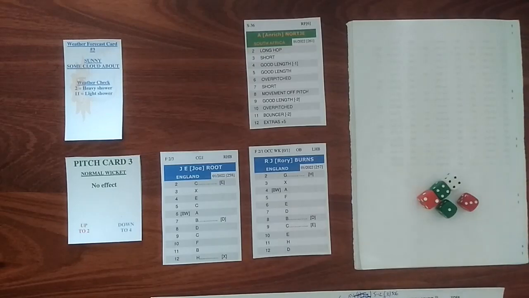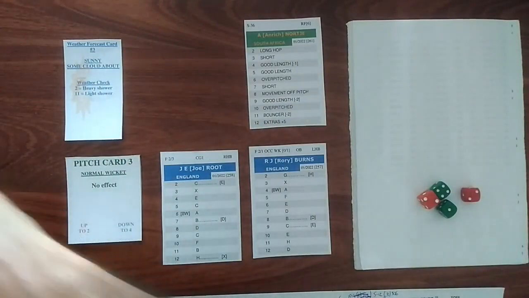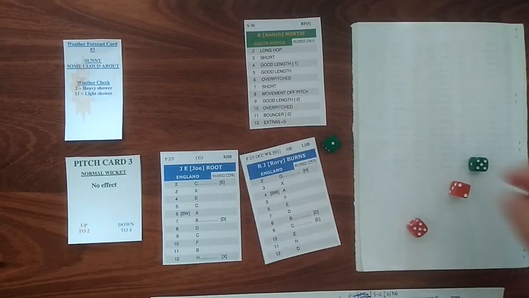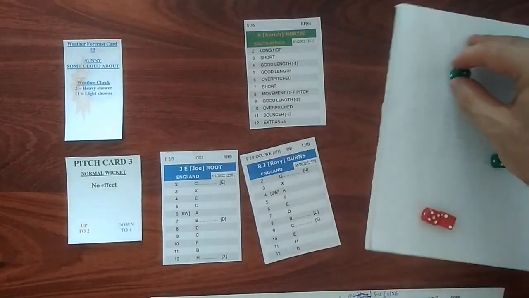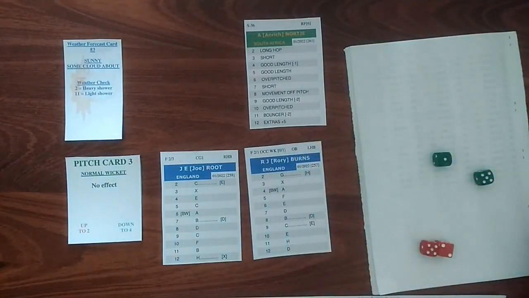this session. There is no attacking field at the moment. We're at normal, so we don't need the white dice at all. And Nordia into Burns for the first over. We have a short ball E. A short ball E is cut for 2 runs for Burns.